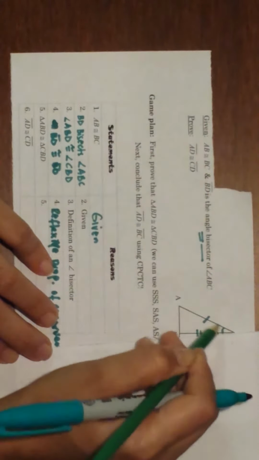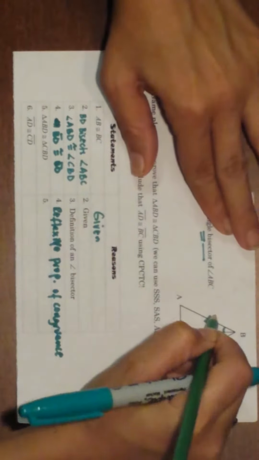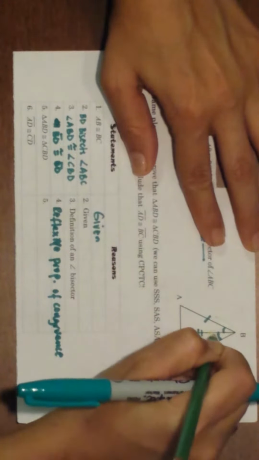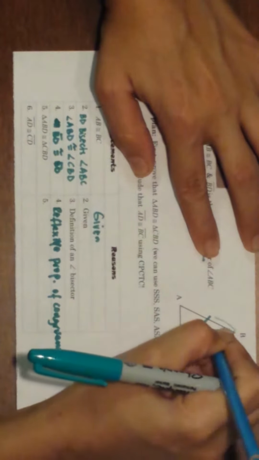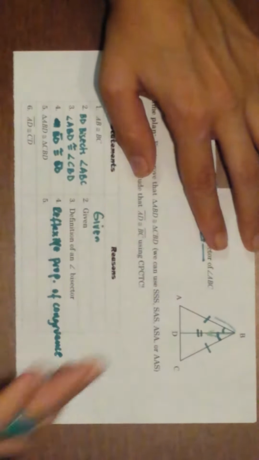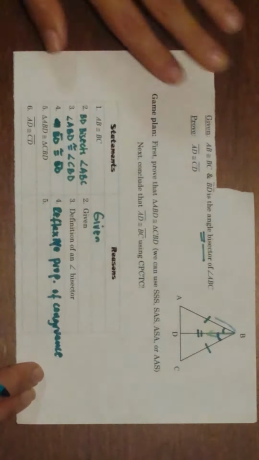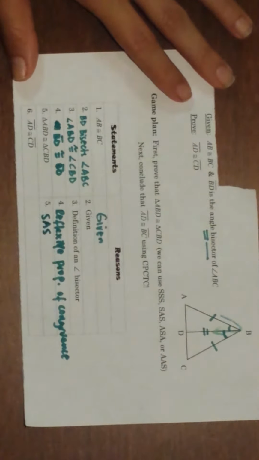So again, just show me the direction. If you're showing me work, show me the direction that you ended up going. This is how we're going. That's how I'm reading it. Side, angle, side. And I didn't skip more than one thing. So side, angle, side. The triangles are congruent.